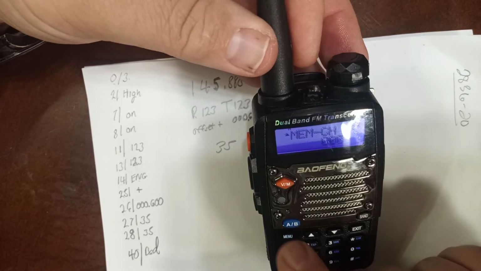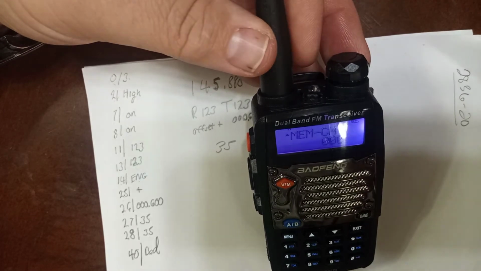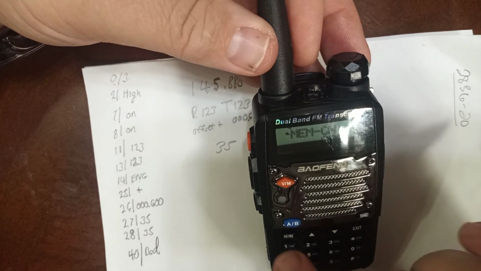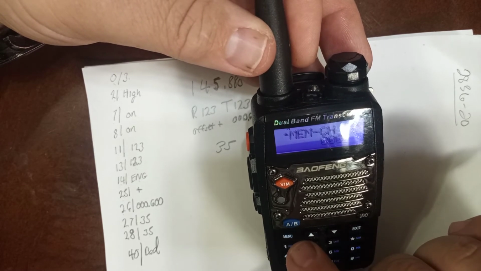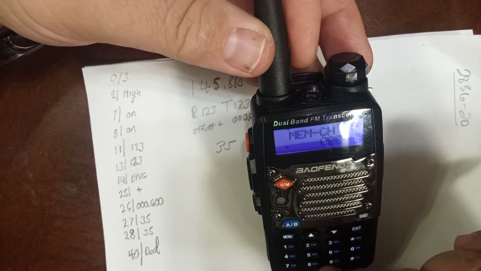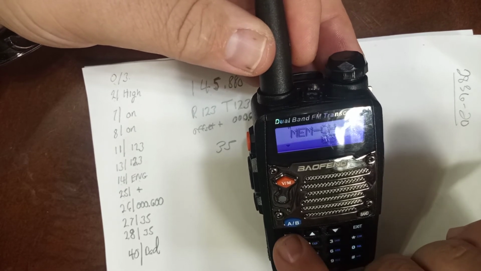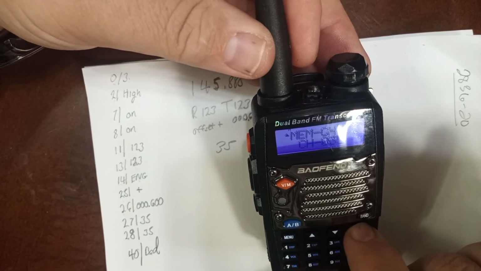So we're going to hit the menu again, go to 27. If we take 27, we're going to hit the menu button. Memory channel. We're going to go ahead and put it in 35. Okay. Hit the menu button again. Receiving. And then we hit the exit.